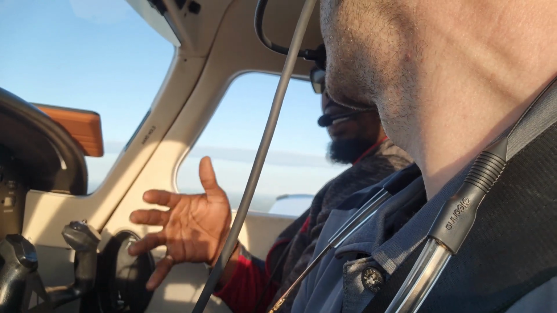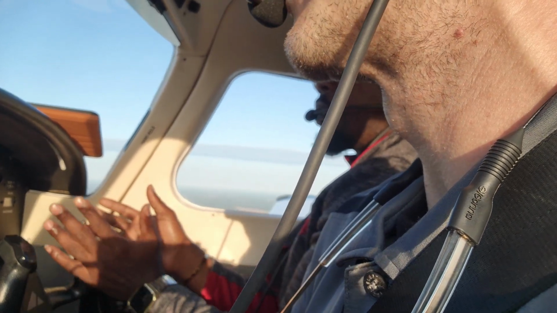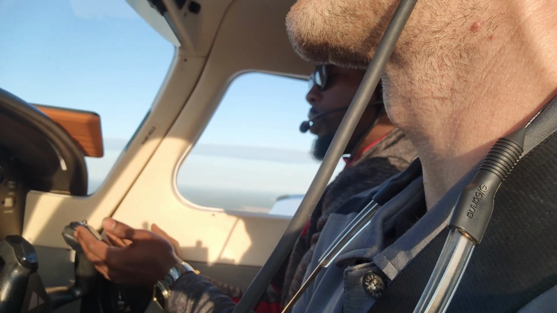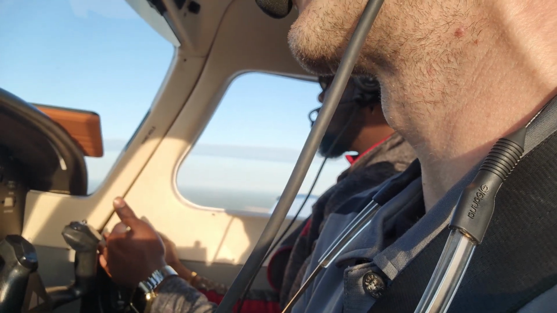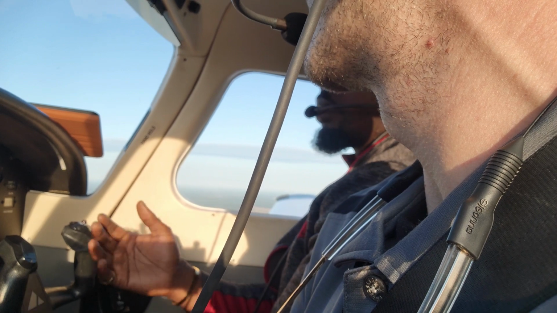All right, so the aircraft is configured and trimmed now. Okay, cool. Now when I take tension off of the aircraft to do other things, the aircraft is trimmed out.